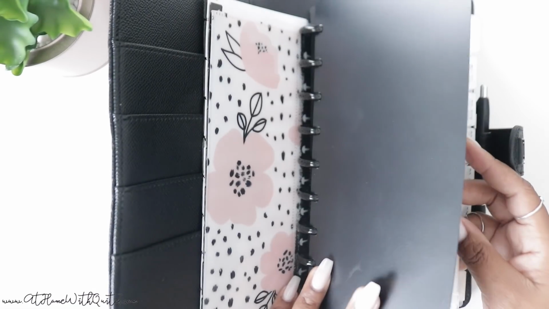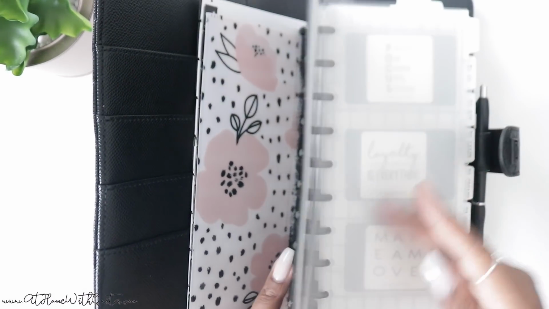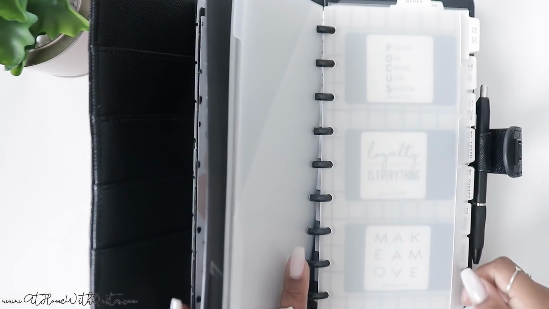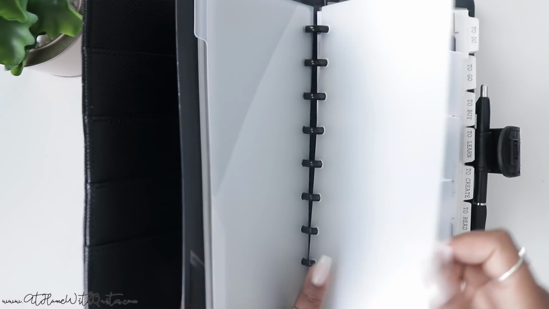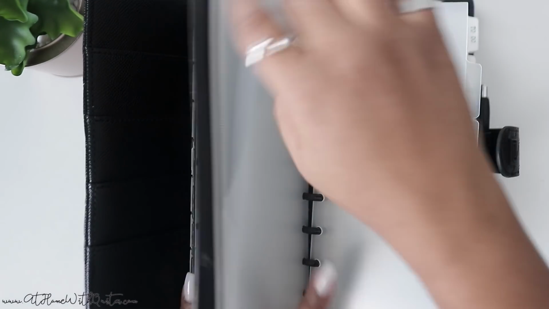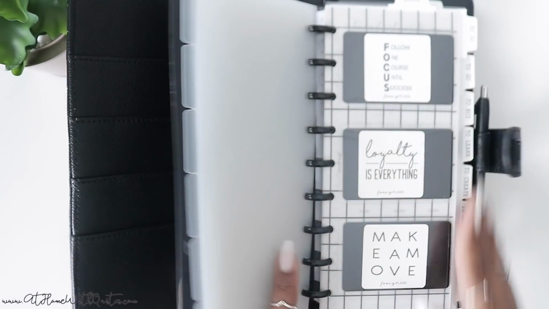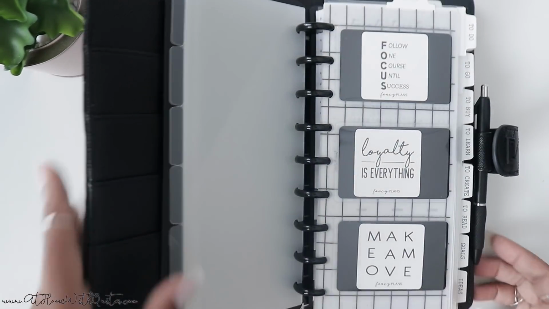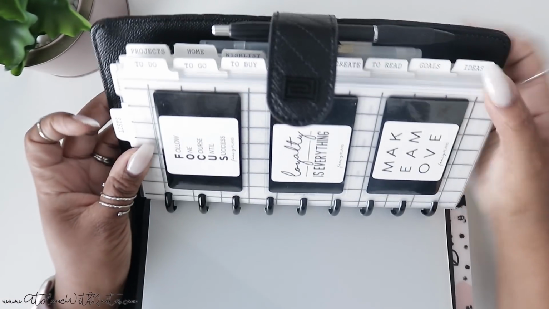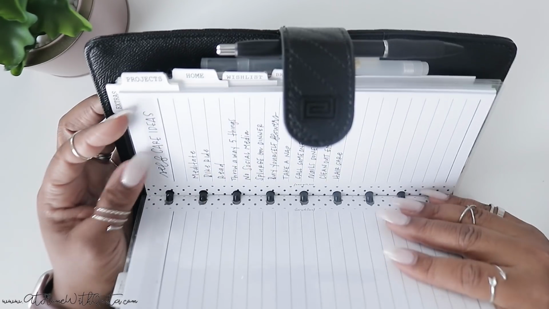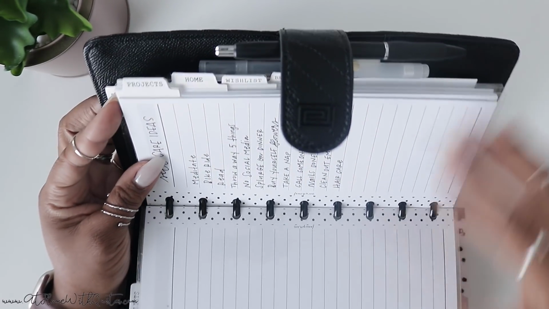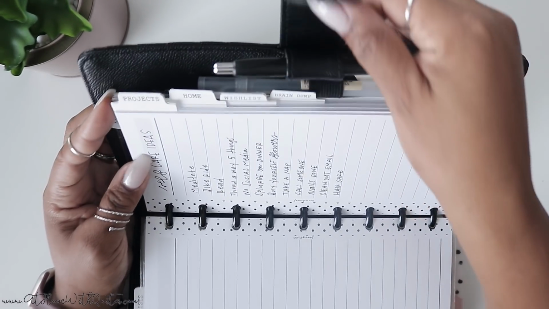So we've got the black cover here from our shop, and then we've got lots of accessories so I can put little pockets and things in there. I put the dashboards in here because I am going to revamp this a little bit. So these are our skinny classic dashboards, comes in a set of 6. And then as you can see, all of my various sections here. So we've got to do, to go, to buy, to learn, to create, to read, goals, ideas, projects, home, wish list, brain dump, and that is it.